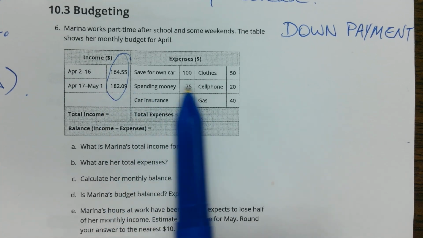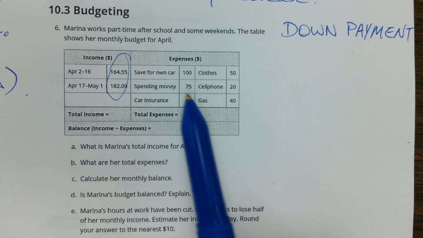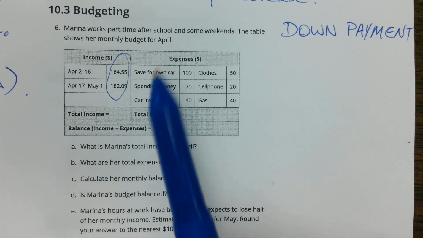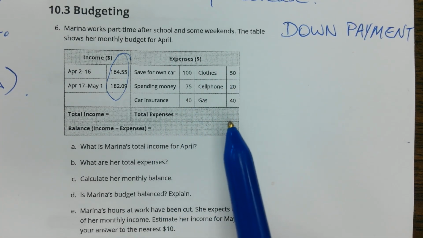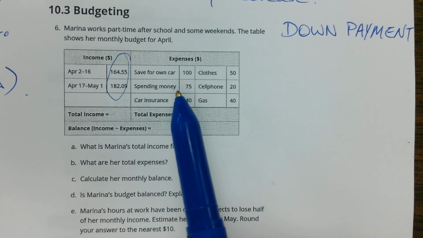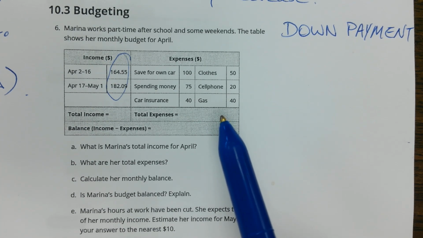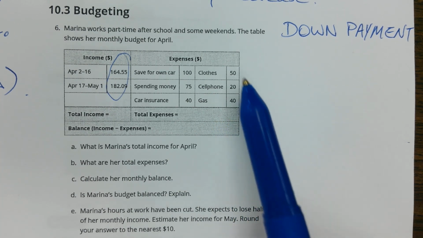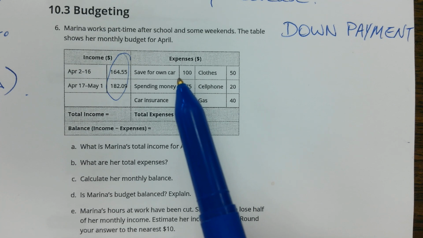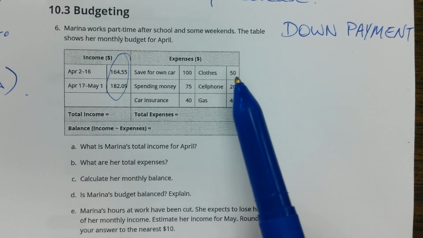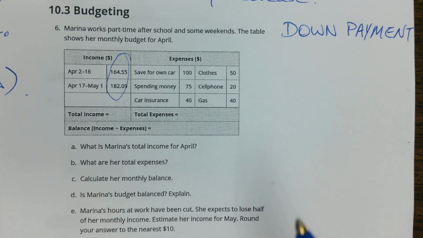So let's say you're short on money that month. What would you cut down on from this chart? Spending money, yeah. So no movies for that month. Or you kind of need the gas. So you might not be able to save money, like put in your piggy bank for that month, or clothes. You don't need new clothes every month.